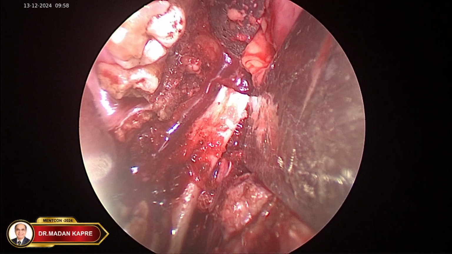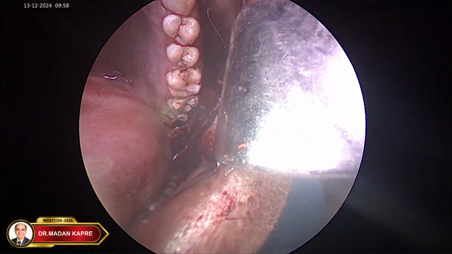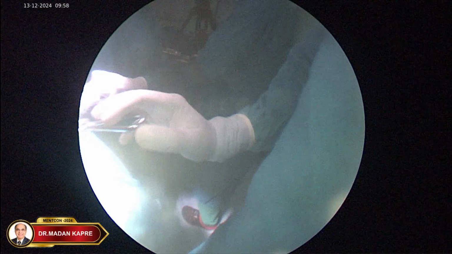And it's about, you can see it from a distance. Can you bring that camera down now? Just to show the mouth opening now.